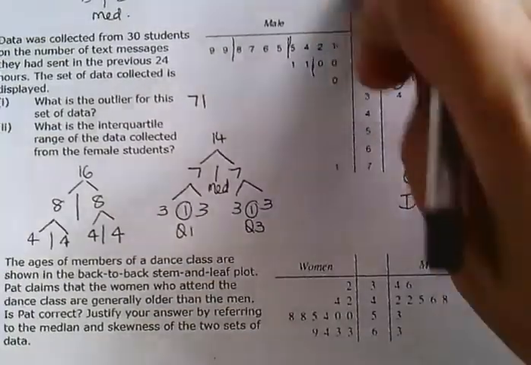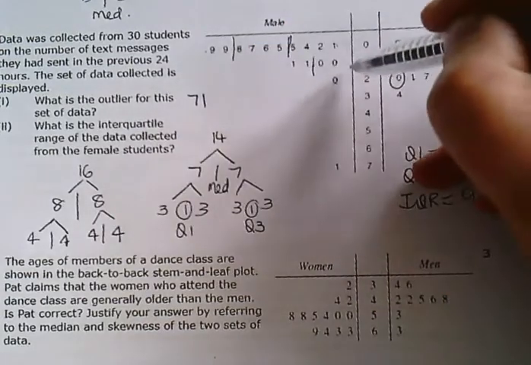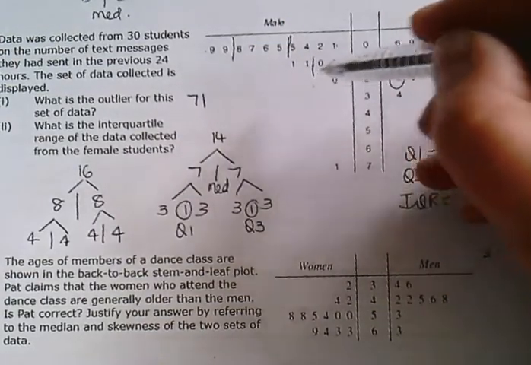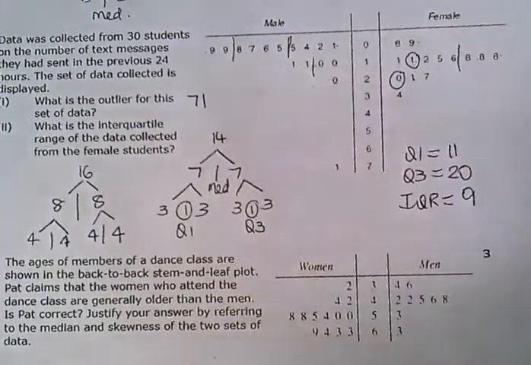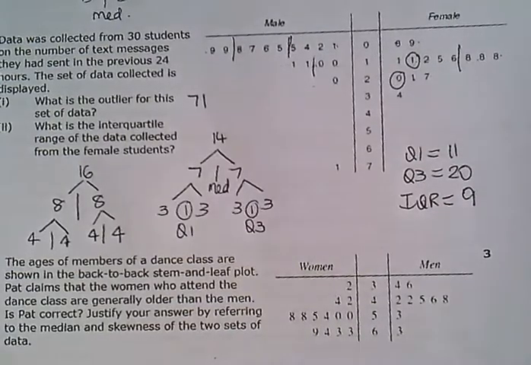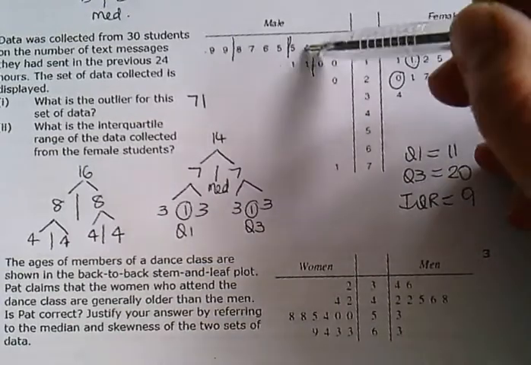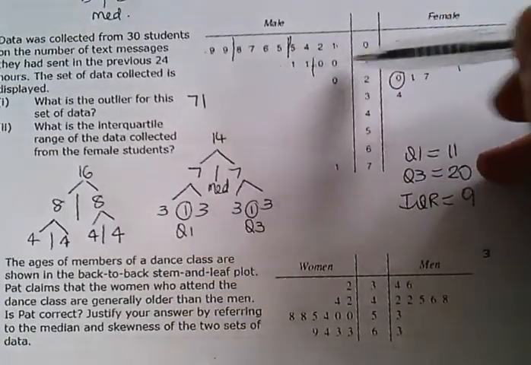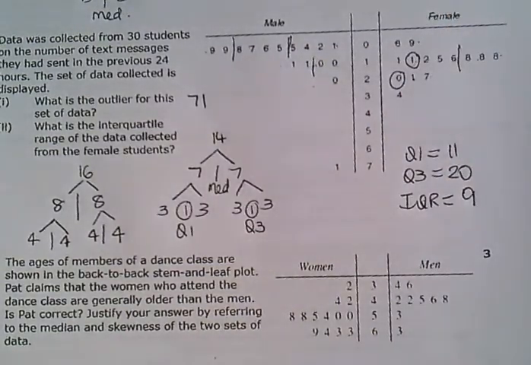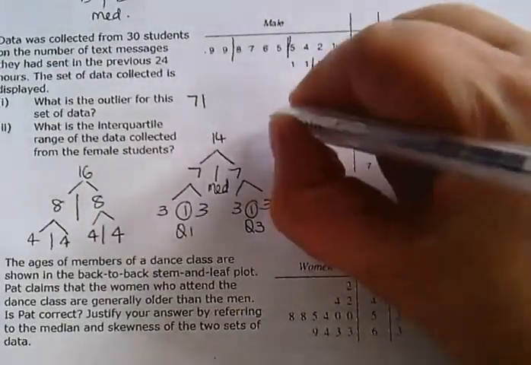You must start at the stem. So I go 1, 2, 3, 4, then put a line. I don't come this way. You don't come from the left when you're going backwards. You start at the smaller numbers. See? 1, 2, 4, 5. Got it? This is 10 and 11. You don't start from the left going to the right when you're working backwards. You've got to go backwards. Always the smallest numbers. So what's Q1 for the males?